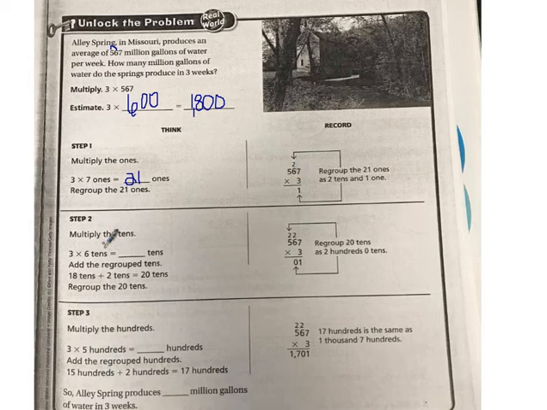Alright, the next step is, since you did 7 times 3, now you're going to go to 6 times 3. Okay, you're going to move 1 down the line. So 6 times 3 is 18. So you have 18 tens. So you're going to regroup your 20 tens as 200 and 0 tens. So 6 times 3 is 18 plus the 2 that you had from before. Okay, so 18 plus 2 is 20. So you're going to put the 20 tens up here, and then you're going to put the 0 down here.